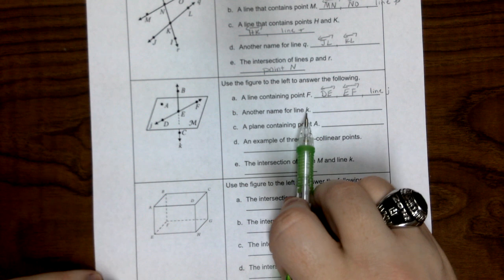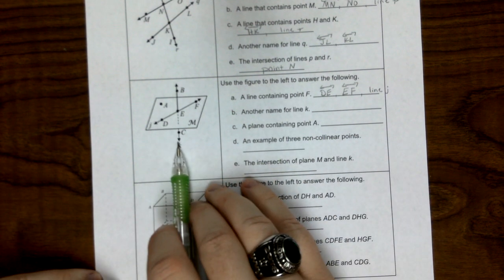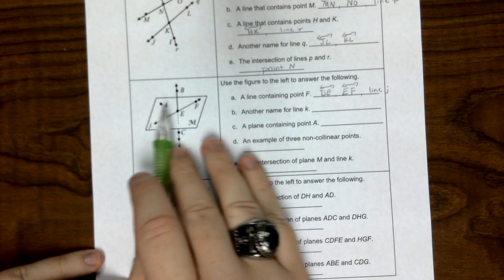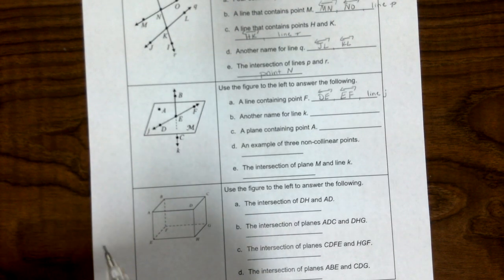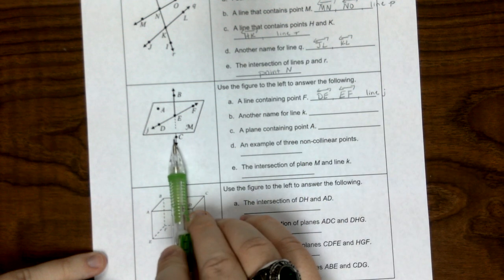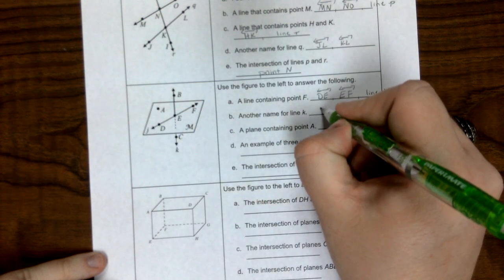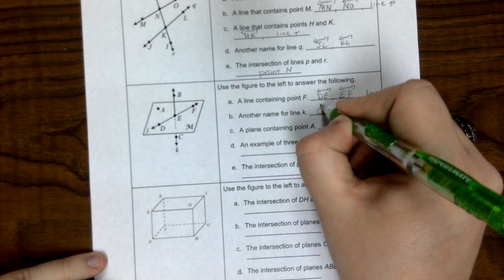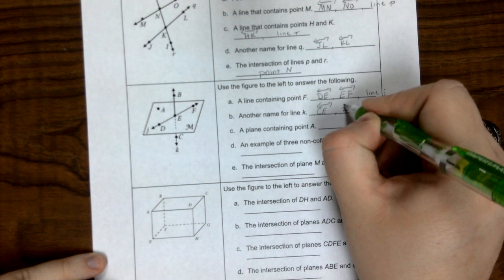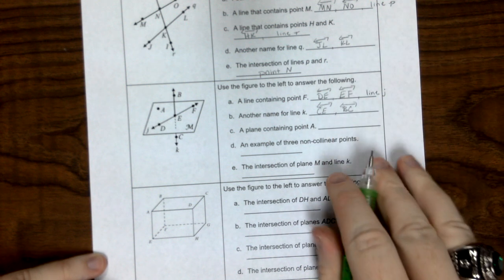Another name for line K. So where's K? It's right here. It is actually going through this horizontal plane. It's not inside the plane. It just meets it at one single point. So if we're going to name line K, we could use any point on that line. So we could say CE or BC or those other options. I'm just listing out a couple.